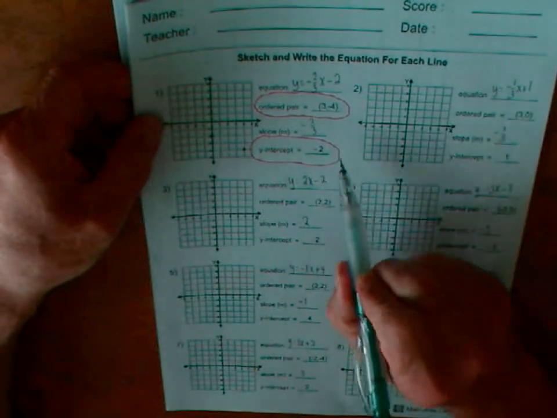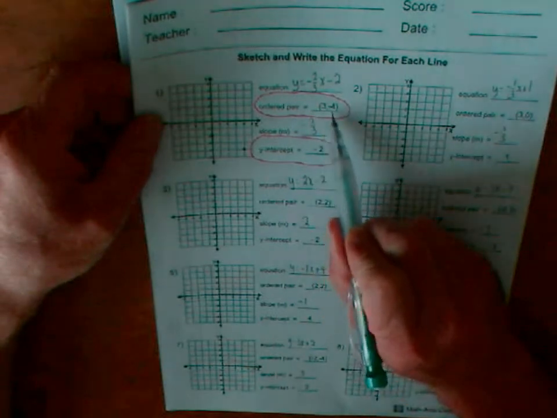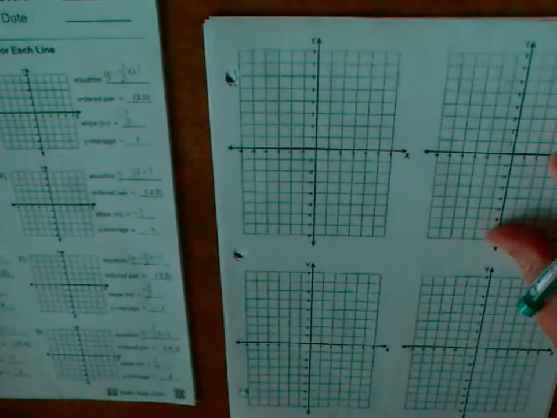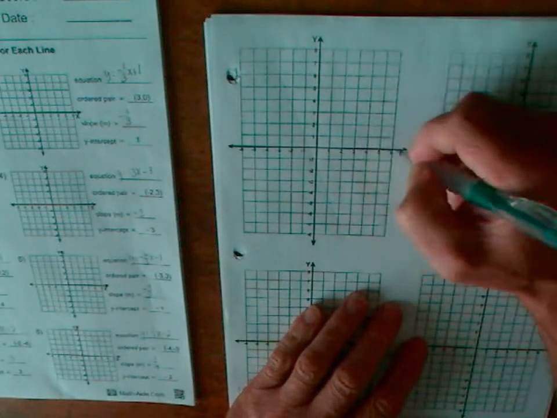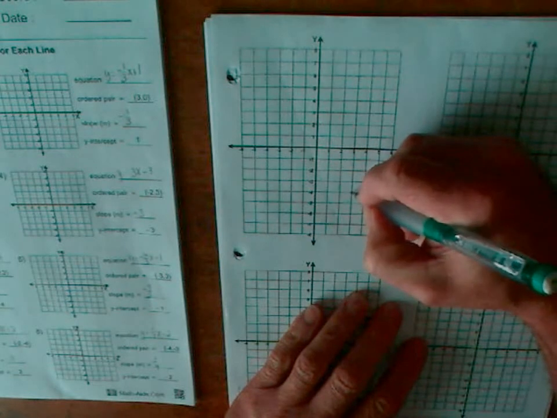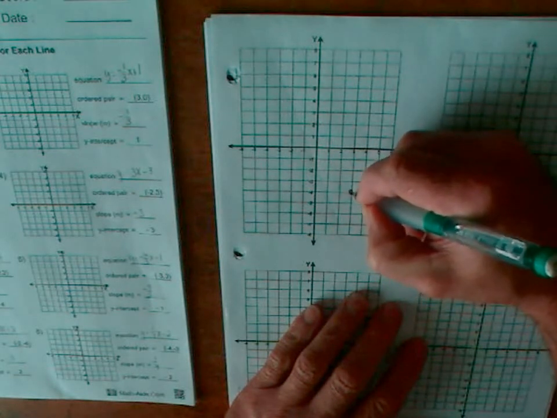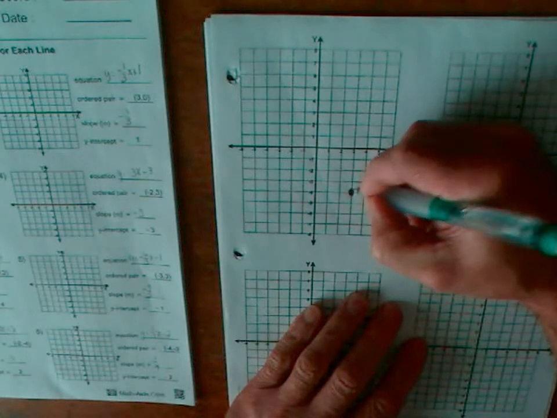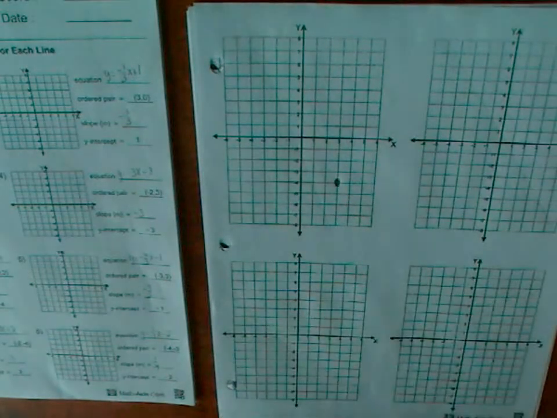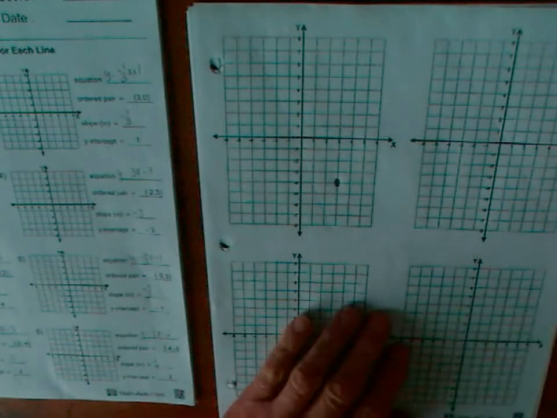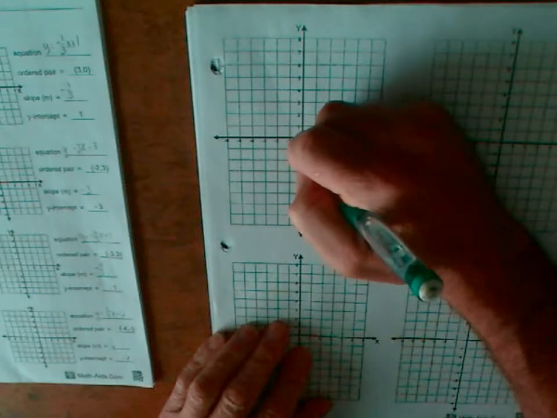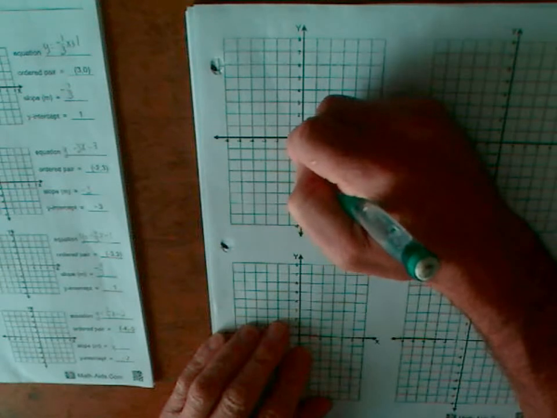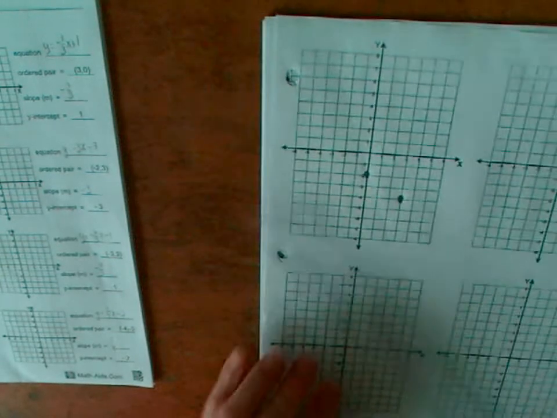So the first thing that we're going to do is we're going to go ahead and plot 3, -4. So 3 on the x and -4. Again, I'm going to make these really big. It's not going to look how it should look, but that's our first point. And then we need to do our y-intercept. That's at -2. So on the y-axis, -2. And then we can just draw our line.